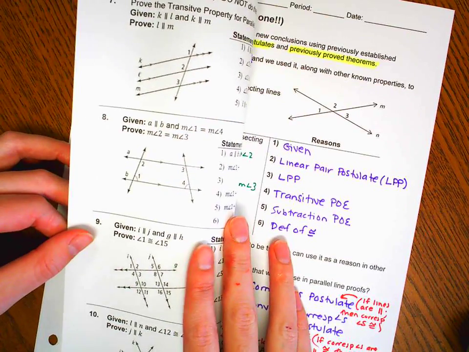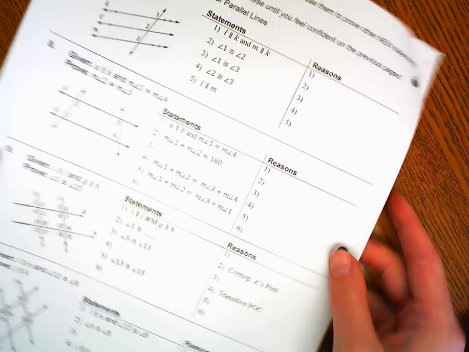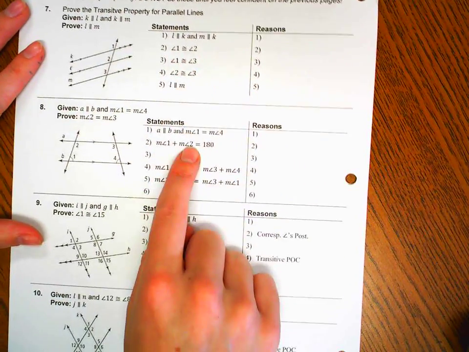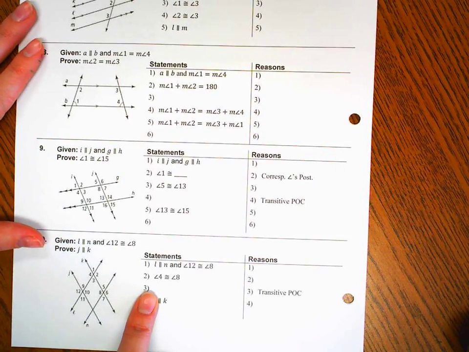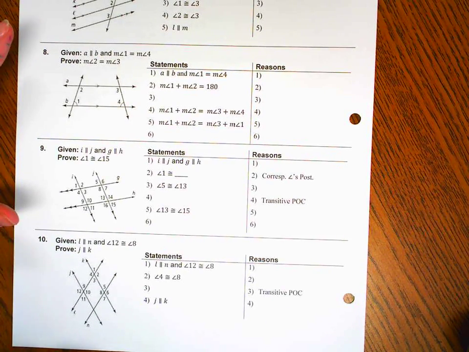Remember, for this back page, all these things, for honors, you need to be able to do these. We'll give you some steps. So notice on this copy, there's some steps filled in. You would have to do something more like this. For regular, you just need to worry about numbers 1 through 6.